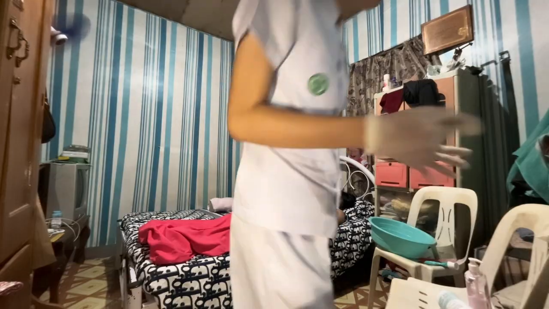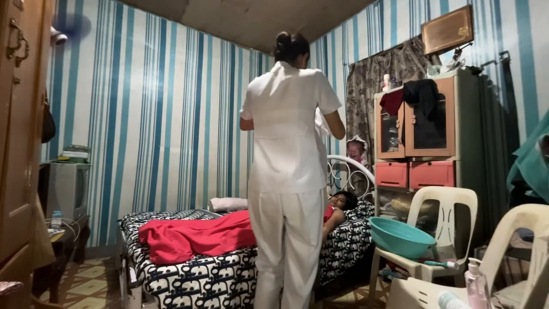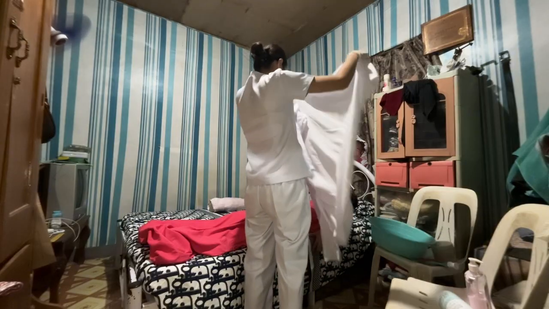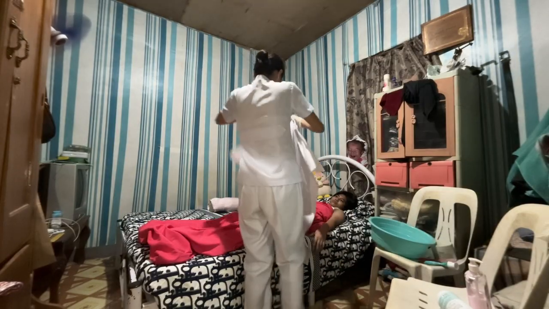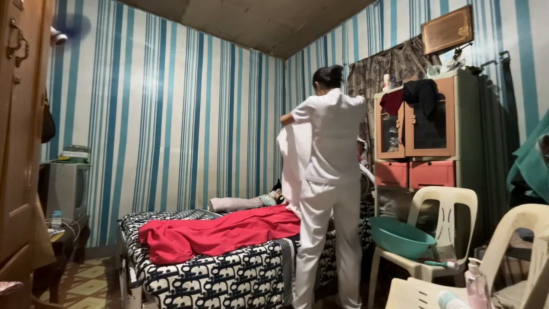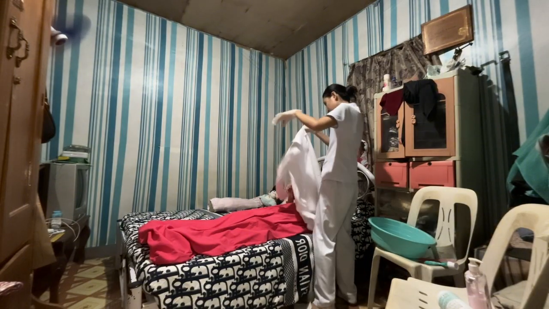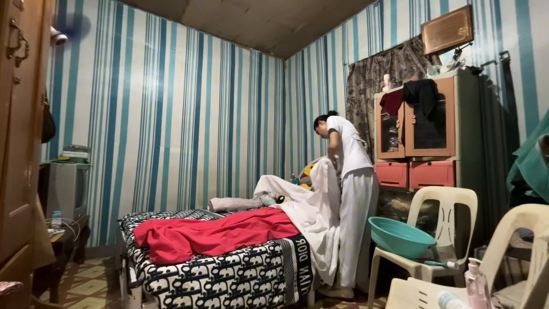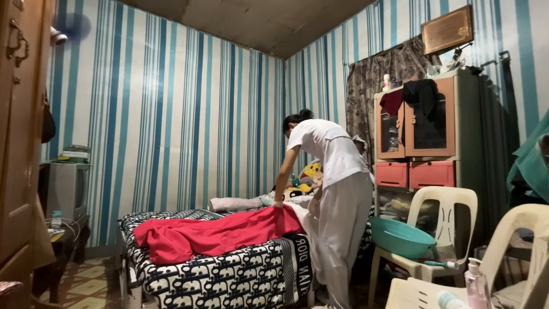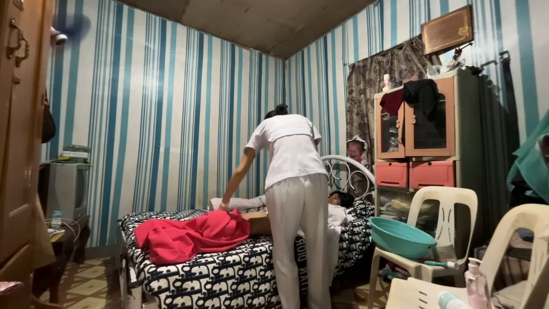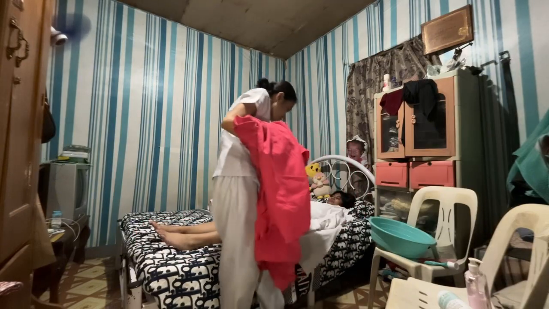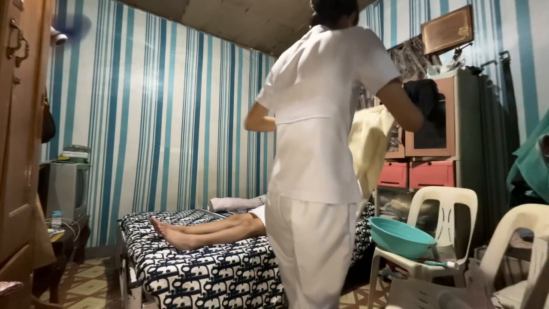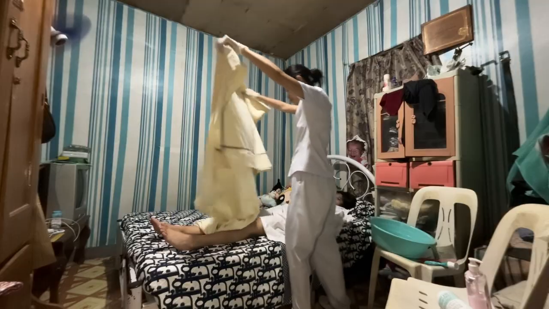I will assist the patient to wear a clean gown. Can you please wear this for me? And place the blanket on the patient.